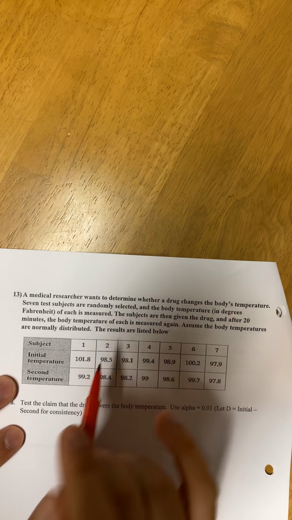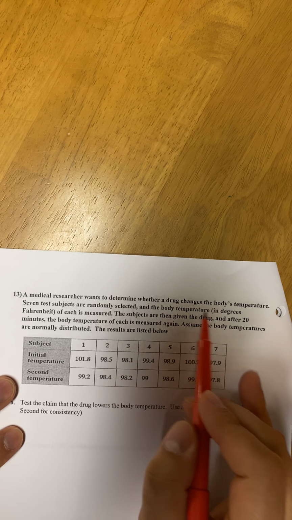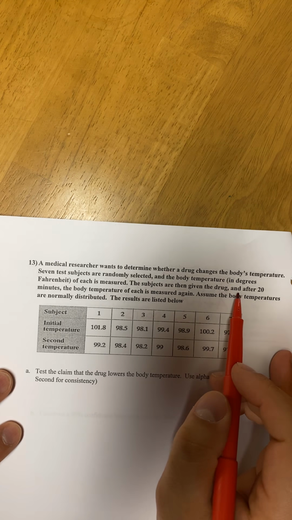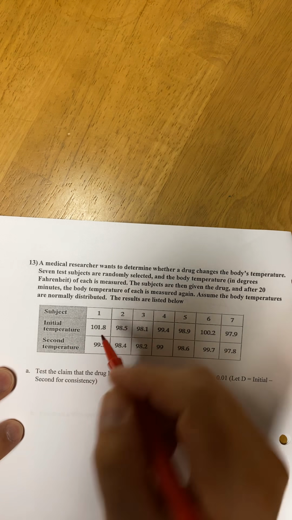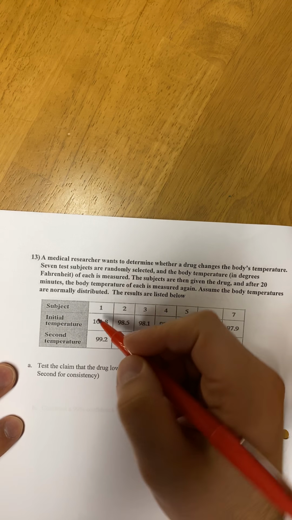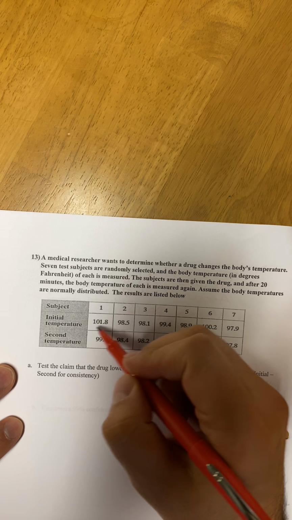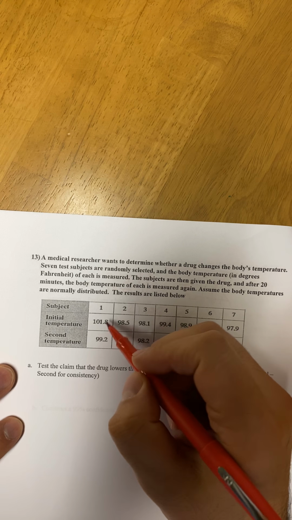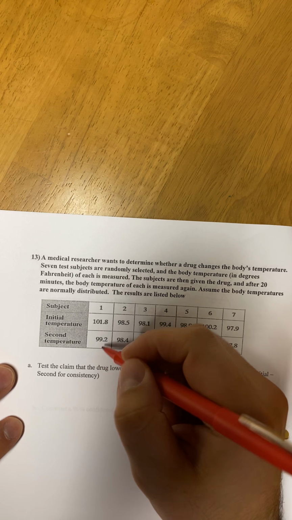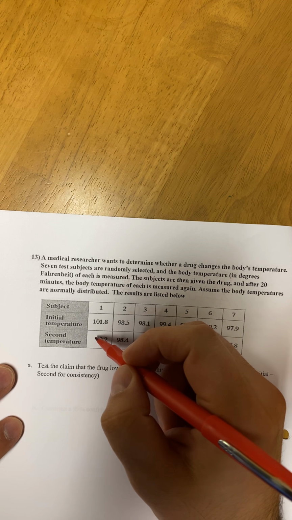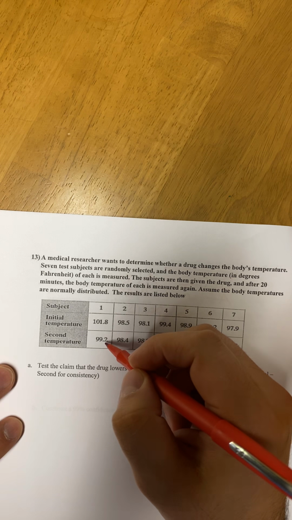A medical researcher wants to determine whether a drug changes the body's temp. So here's the initial temperature of, let's say, Bree. Her initial temperature, not looking good, 101.8. And then after she took the drug, she's down to 99.2.